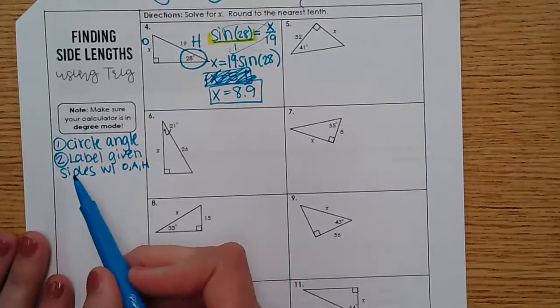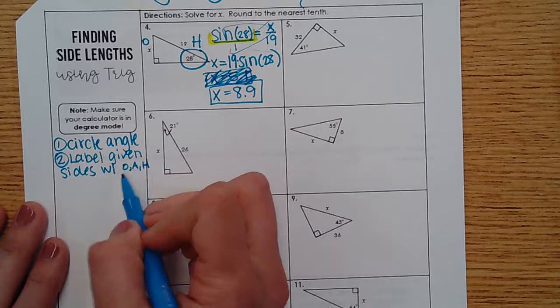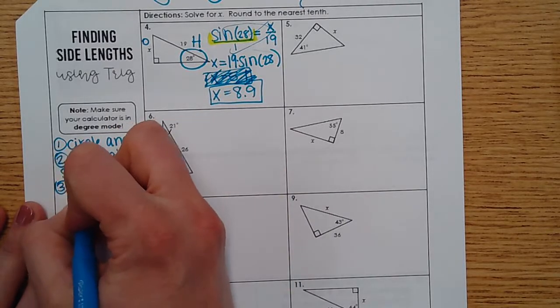All right, so let's finish out these. So label given sides. The step 3 is to choose the ratio.